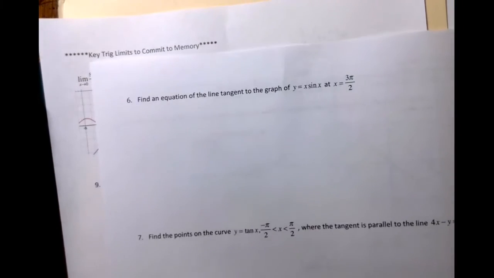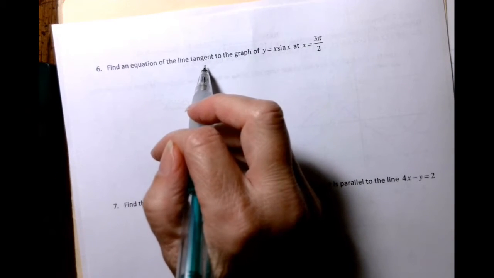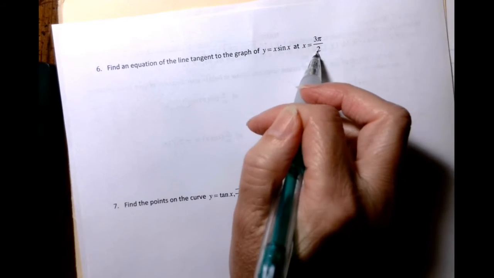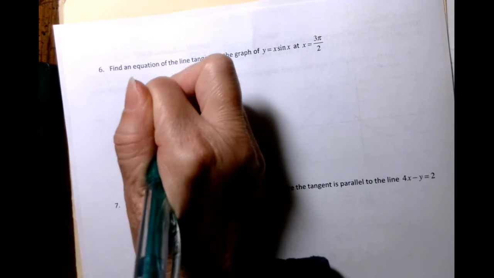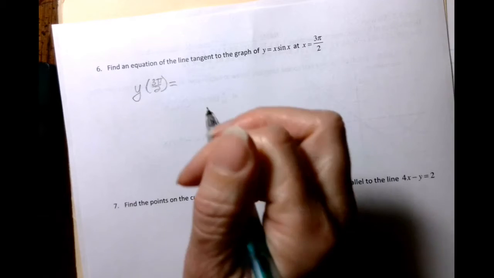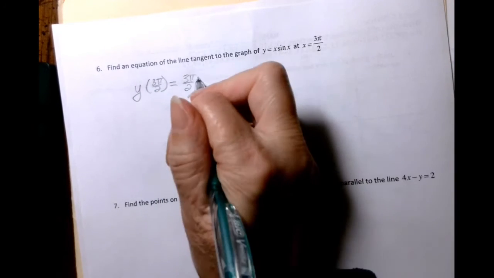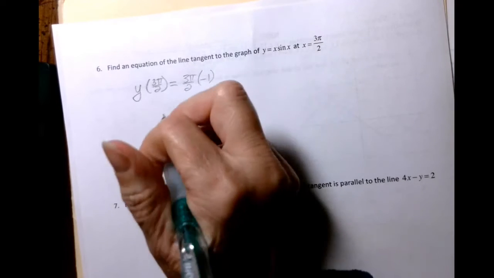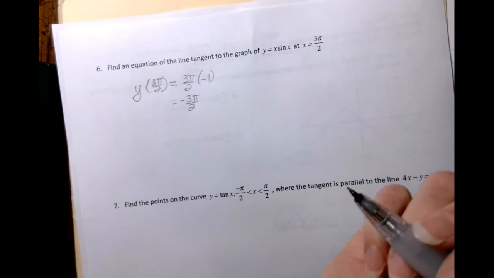Using them, we're going to start off with finding the equation of the line tangent. Anytime I need a tangent line, I need a point and I need slope. I have an x value. I'm going to find the corresponding y value, so I have my point. So y at 3 pi over 2 is 3 pi over 2 times the sine at 3 pi over 2, which is negative 1. So we end up with negative 3 pi over 2 for the y value.